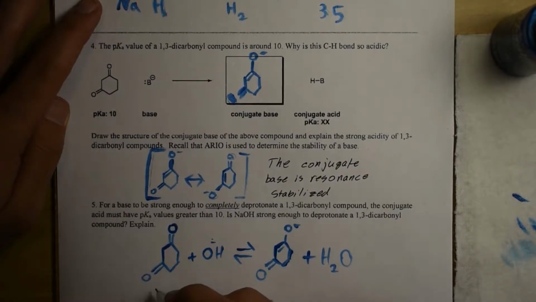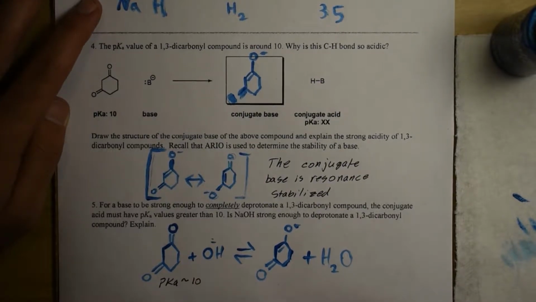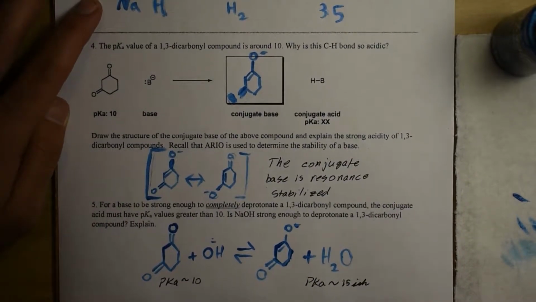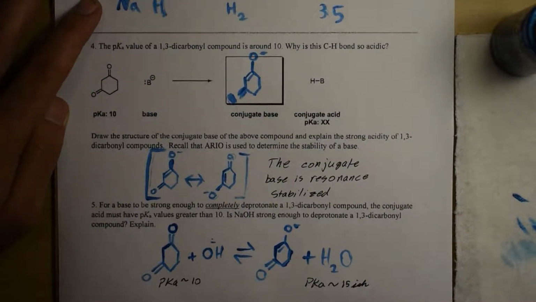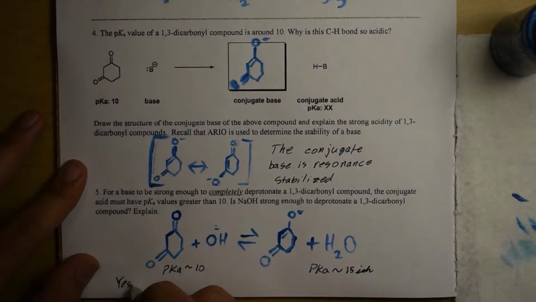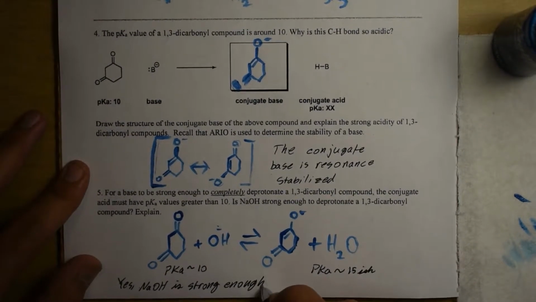As you can see, if you take the NaOH, its pKa is 10, and after you create your enolate and water, the pKa value of water is around 15. So NaOH is strong enough because the pKa of water is 15 compared to the base pKa of 10.